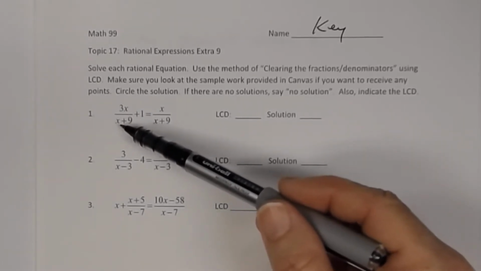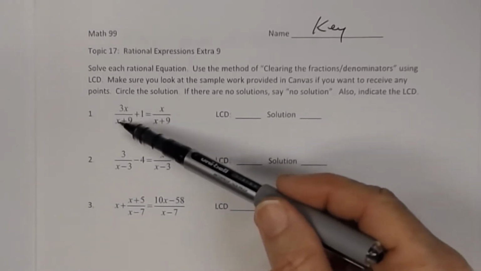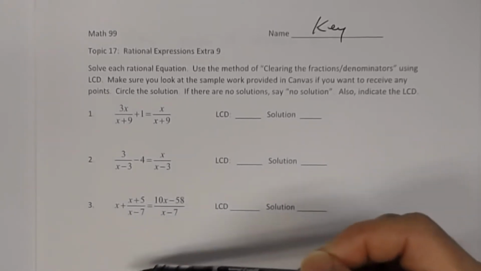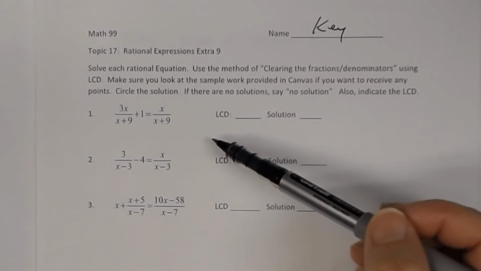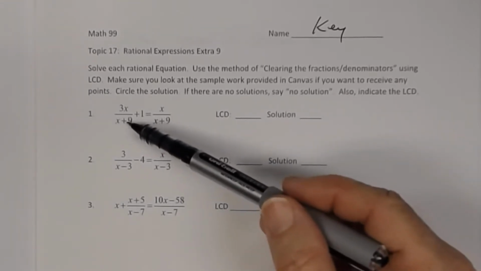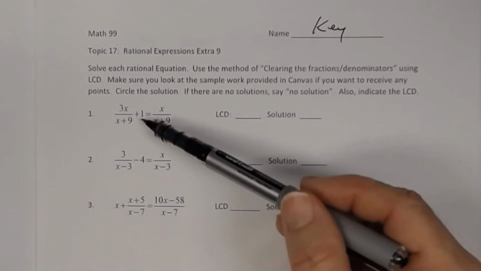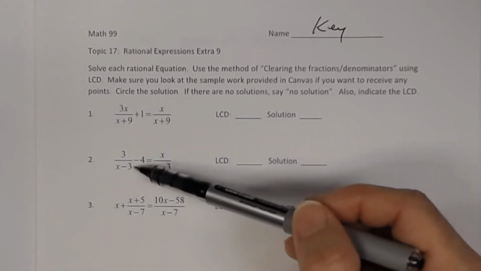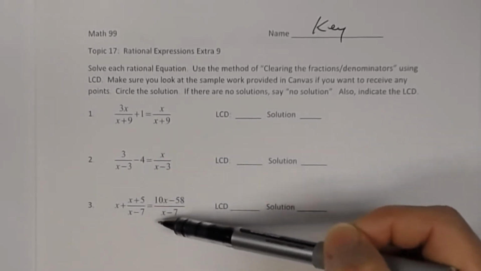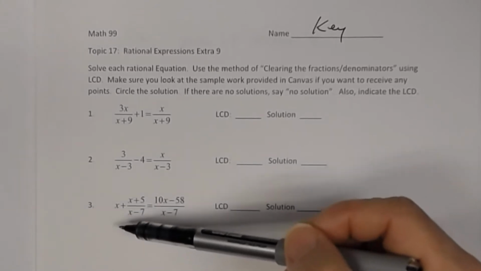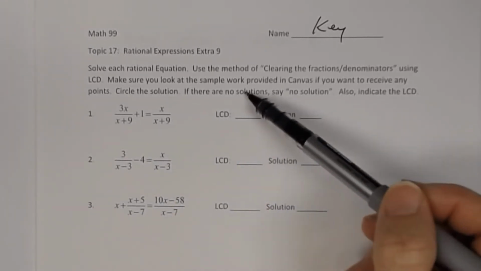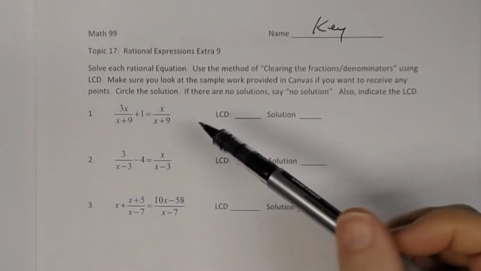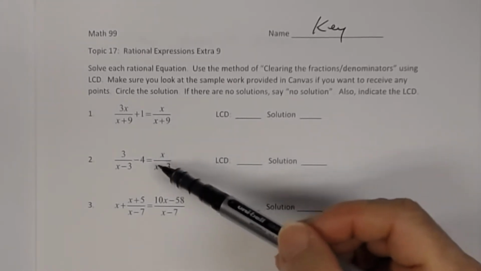I'm going to use the word variable expression. This is x plus 9, this is x plus 9. This is x minus 3, this is x minus 3. This is x minus 7, this is x minus 7. So your least common denominator, since all you have are variable expressions, and then the other denominators, that's 1 over 1, negative 4 divided by 1, and x divided by 1. So they're all 1s, but 1 is a factor of every denominator. So your least common denominator in this case is just going to be x plus 9.